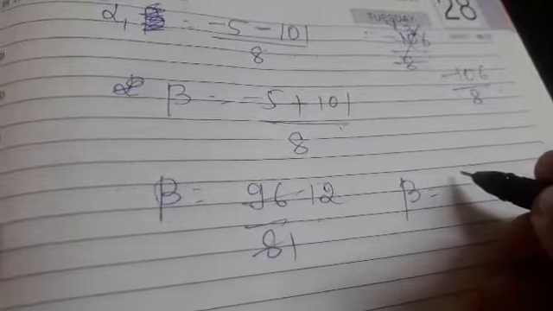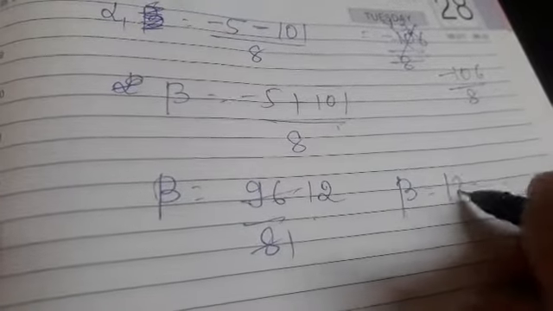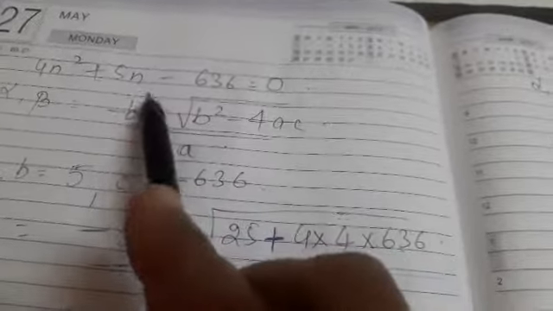So children, are you understanding? We are finding the factors actually of n. It will be 96 upon 8, and 8 ones are 8, 8 twos are 16. So the value of beta is what? 12. And what is beta here? n. n is equal to 12. I hope you are clear with this. We are finding the answer for n.